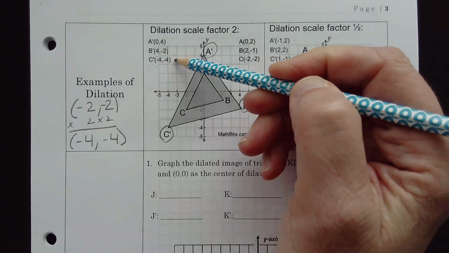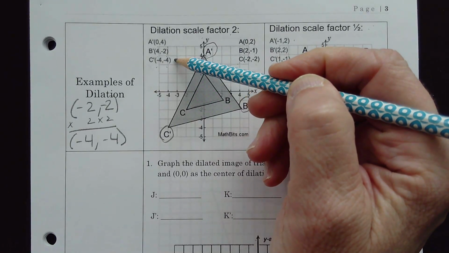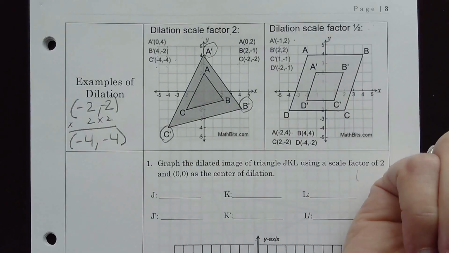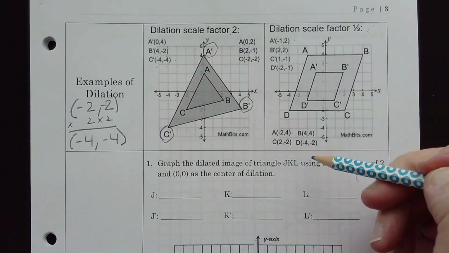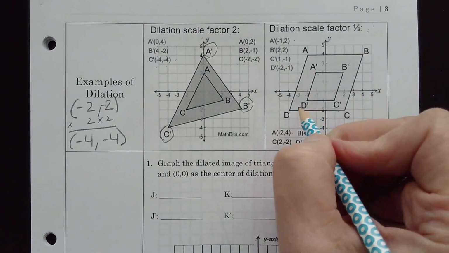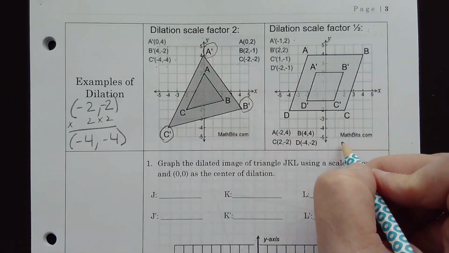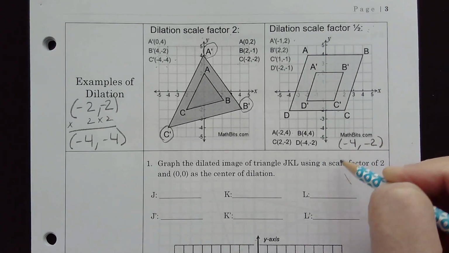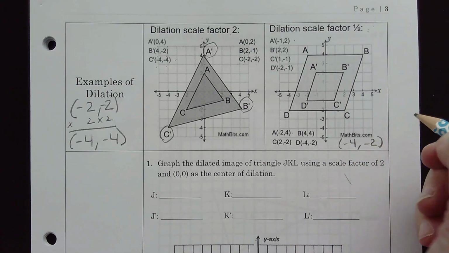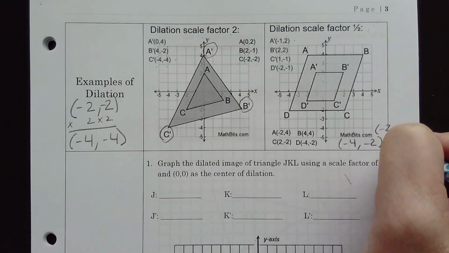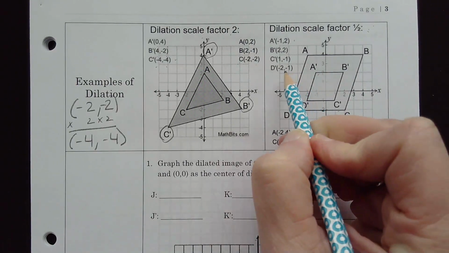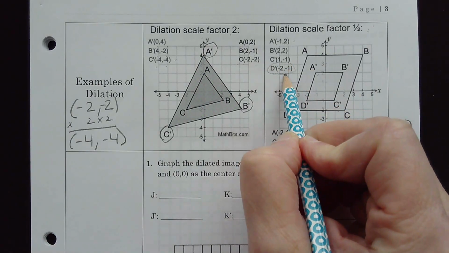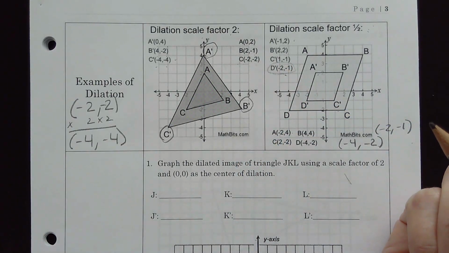And notice that is the point for the new C. Likewise, multiplying by 1/2, if we take point D of (-4, -2), and we divide each of those by 2, we end up at (-2, -1), which is the coordinates for D prime.